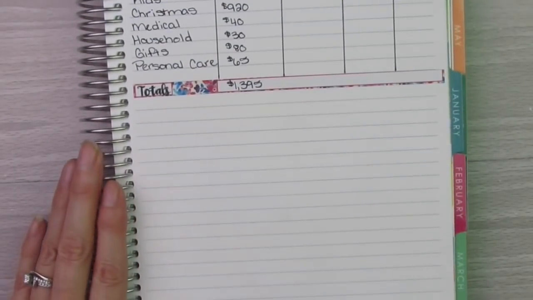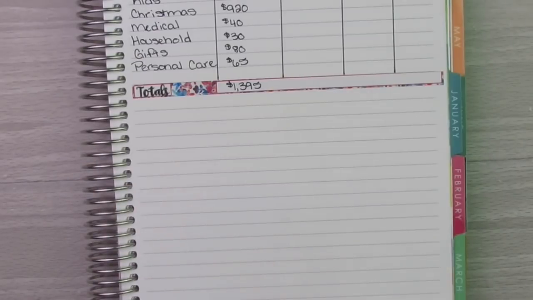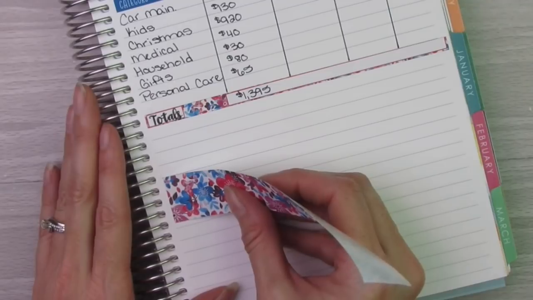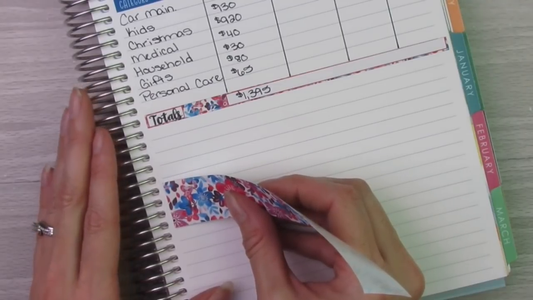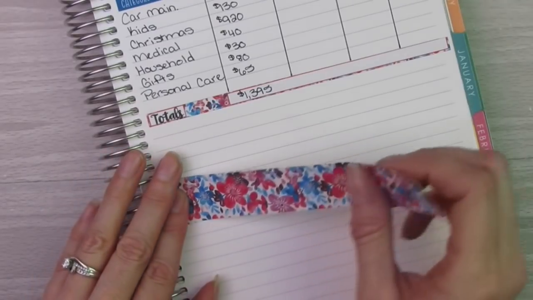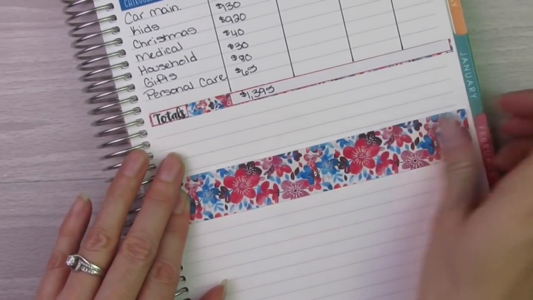So next is going to be my debt tracker. And for the debt tracker, I'm going to use a thick washi. Get that laid down here.